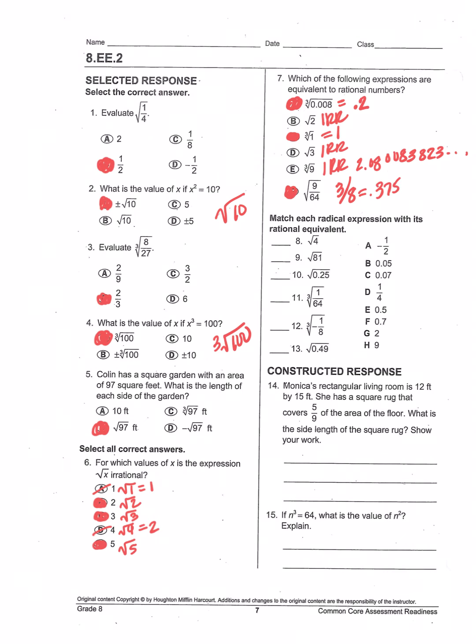Match the radical expression with the equivalent. Square root of 4 is equal to 2, that's G. Square root of 81 is 9, that's H. Square root of 0.25 is E, 0.5. Cube root of 1/64 is D, 1/4. Cube root of -1/8 is A, -1/2. And square root of 49 is F, 0.7. And again, punch those in your calculator, is all you have to do.